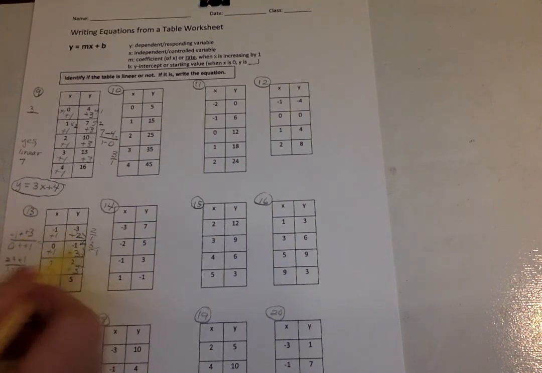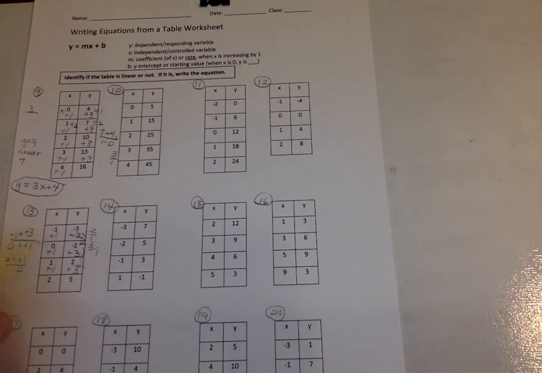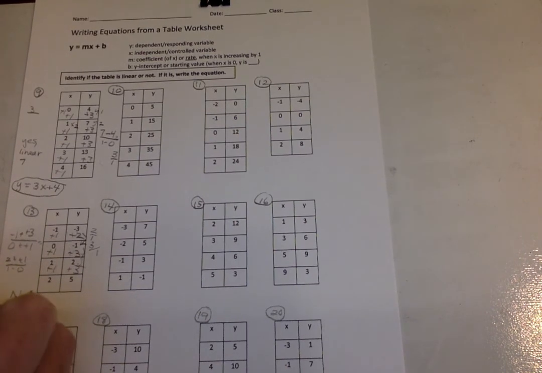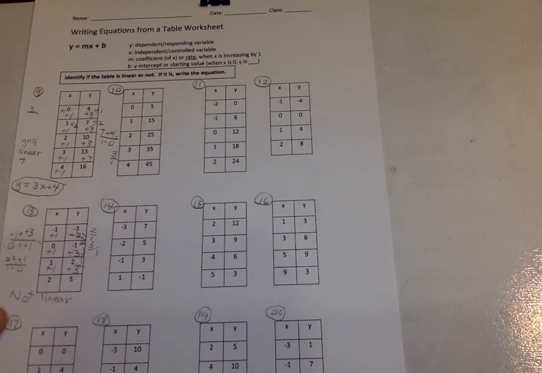So the rate of change is different. So this rate of change was 2 for the first one, 3 for the second one. So when you get different rates of change for your table, then you put not linear. And if it's not linear, you don't have to figure out an equation. And that's all you would have to do.